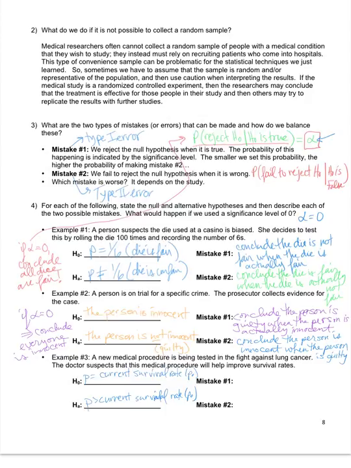All right, so your 2 mistakes. Mistake number 1, you would conclude the medical procedure works when the procedure doesn't.